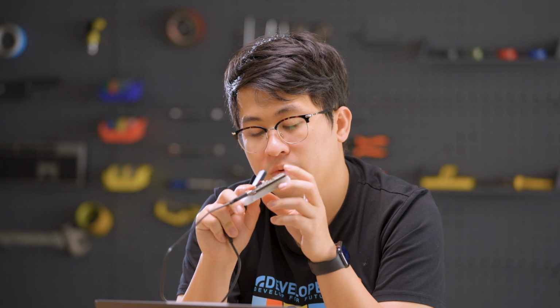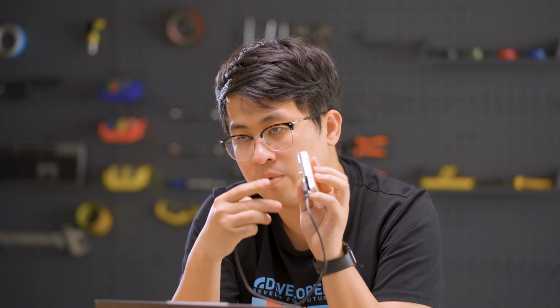So this is the board we'll be working with today. It's a T5 series board, and it's USB connected. It comes with two serial COM ports. One serial COM port is for flashing, one is for debugging. I'll just go ahead and connect the T5 series board onto the computer.